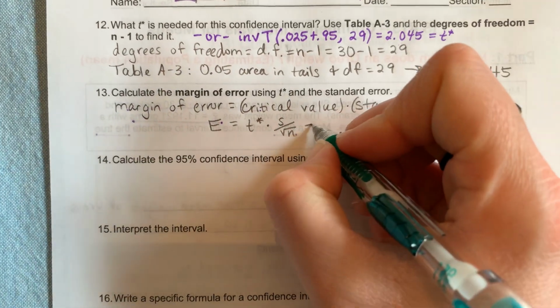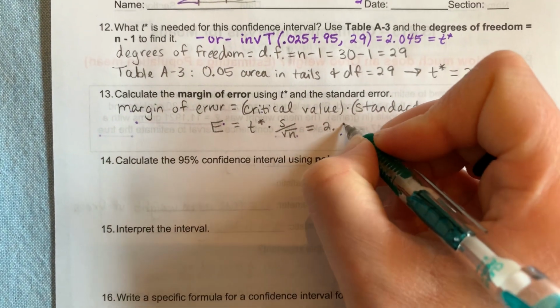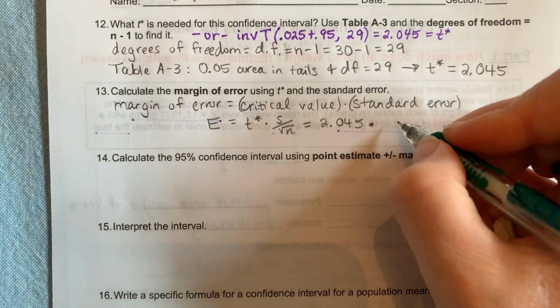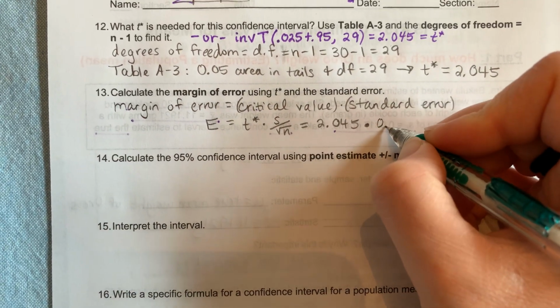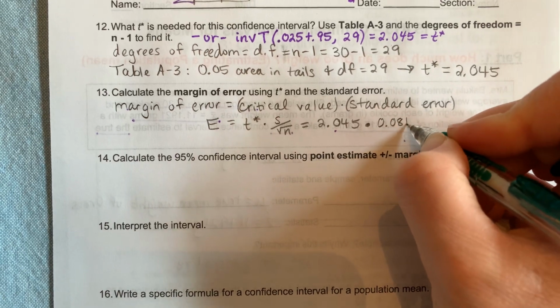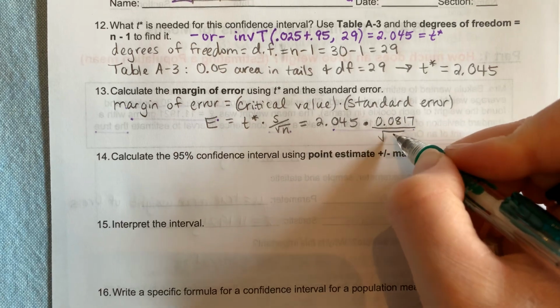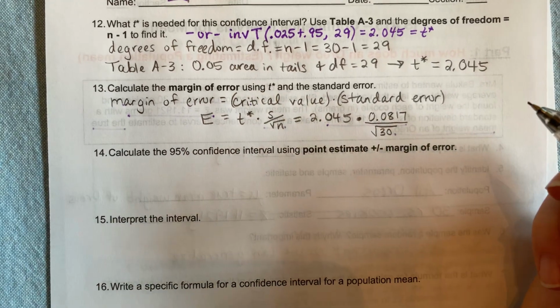So let's plug into that. We know that our T star value is 2.045. We are going to multiply that by S, which was 0.0817. That was given to me on the previous page, divided by the square root of N, so divided by the square root of 30.